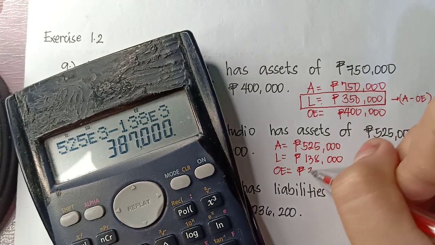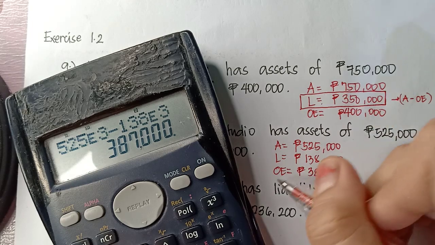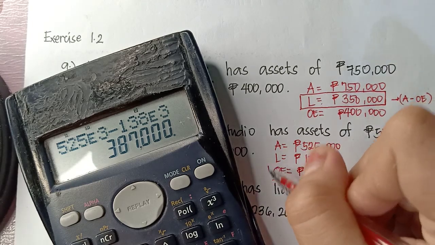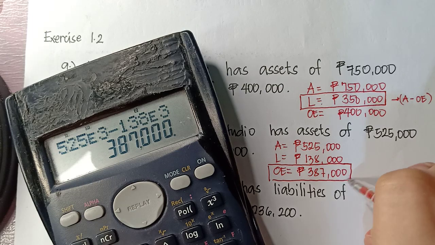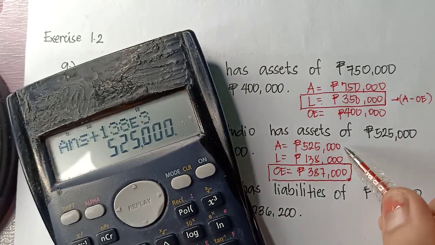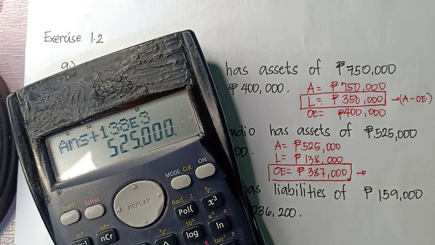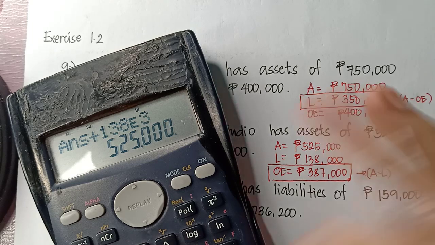So we have owner's equity of 387,000. Let's check if it's correct. 387,000 plus 138,000 is 525,000, and it is equal to the assets of 525,000. Okay, assets less liabilities.